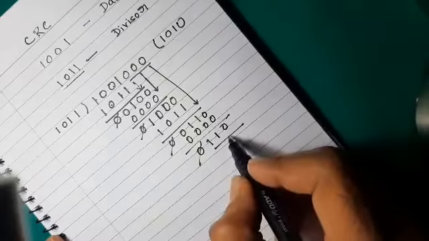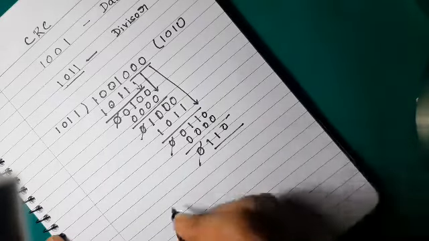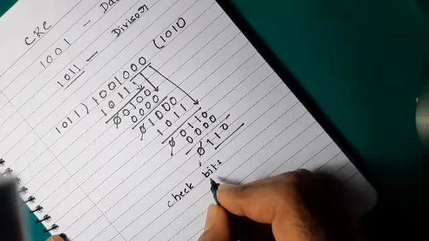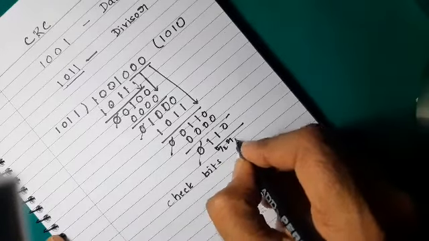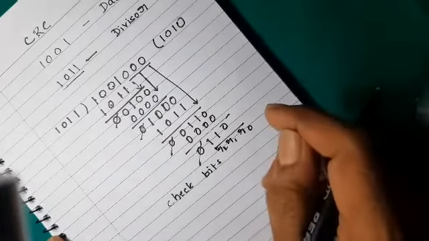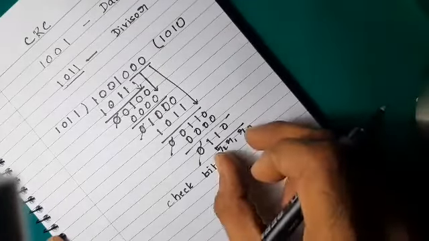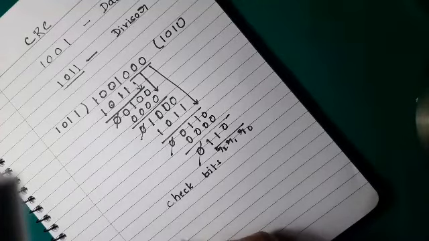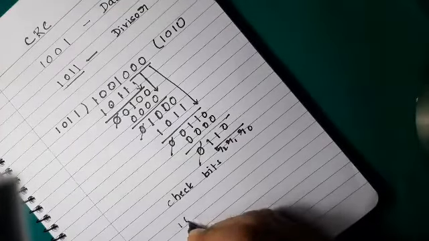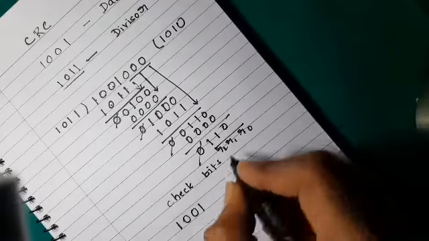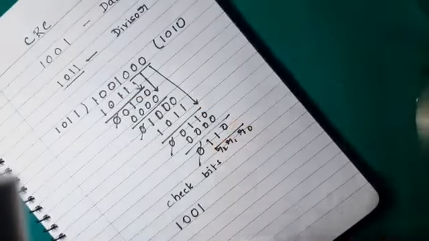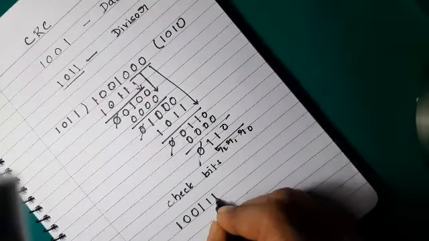These remainders we call check bits. These are my check bits: R2, R1 and R0. These R2, R1, R0 will now replace these zeros. They will be helpful in creating my code word. This is my data word, and earlier I appended zeros here, which will now be replaced by these remainder bits. Those are 1, 1, 0.